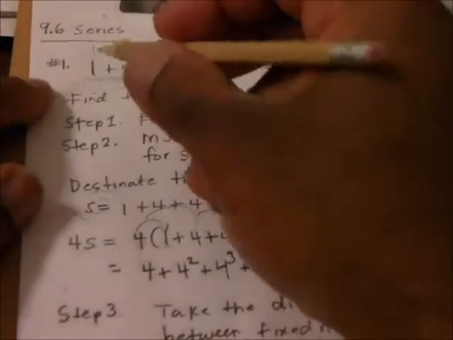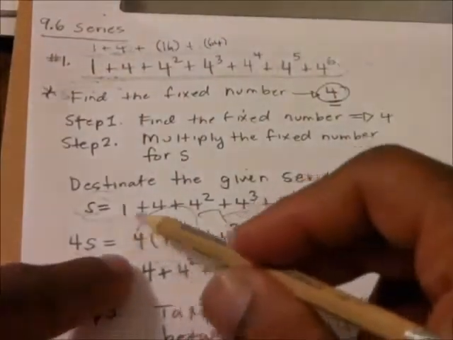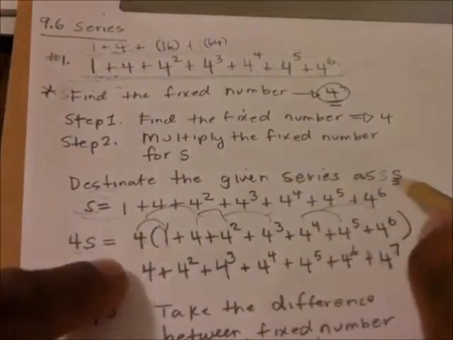This is the given. Regular S, given S, as S.